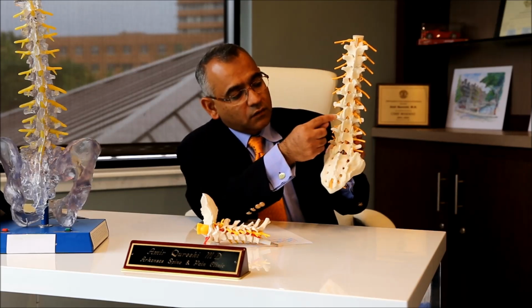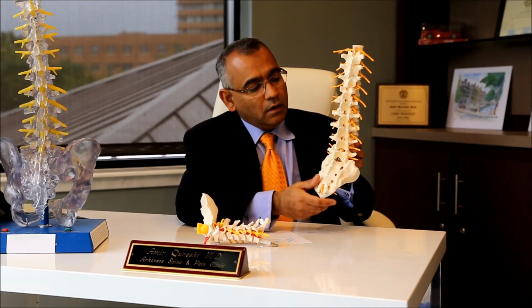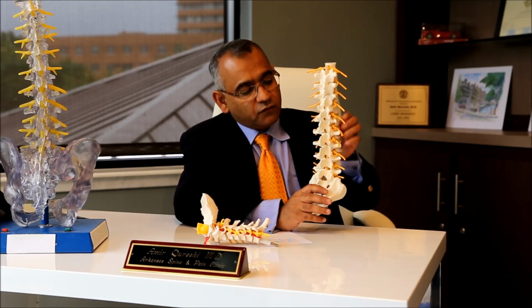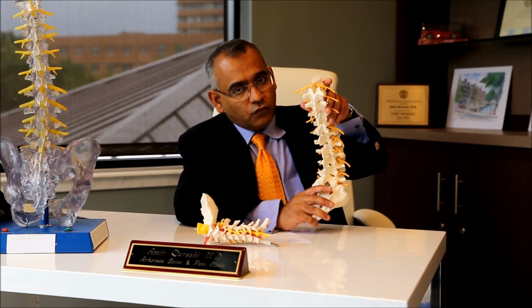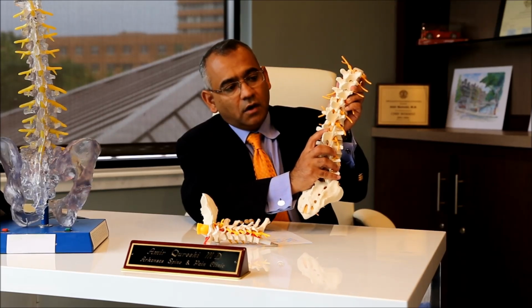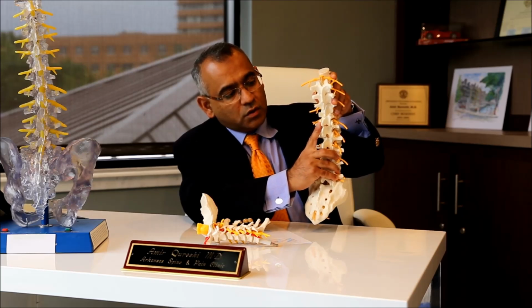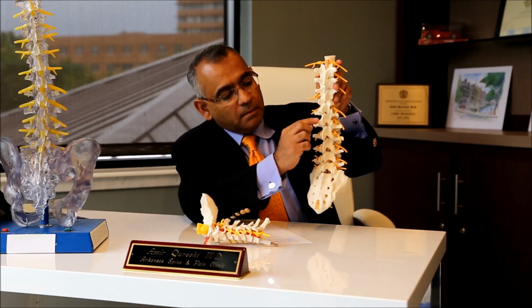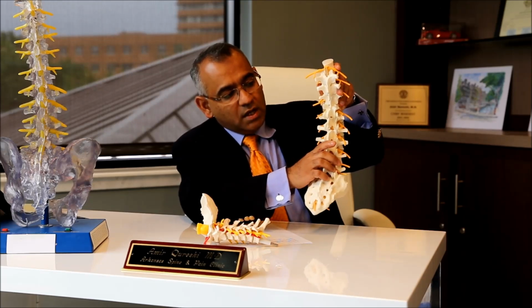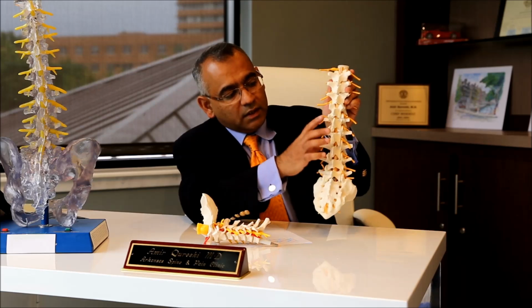Now going further down, these are joints from the neck all the way down to the bottom. And God has made these joints for us to bend forward and backward. Now you can see how the joints open up when we bend forward, and how the joints get tight when we bend backward. Now if we have arthritis of these joints, the patient will have pain when I do this, called extension of the spine. And when I do this, which is opening up the area, you will get some relief.